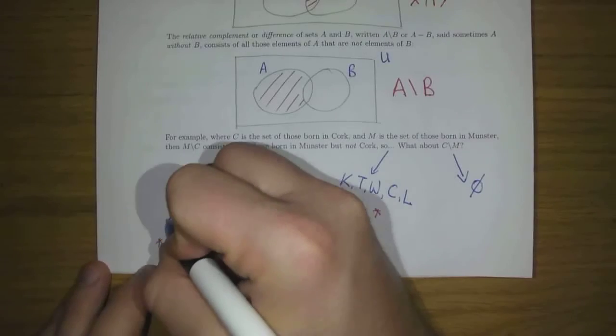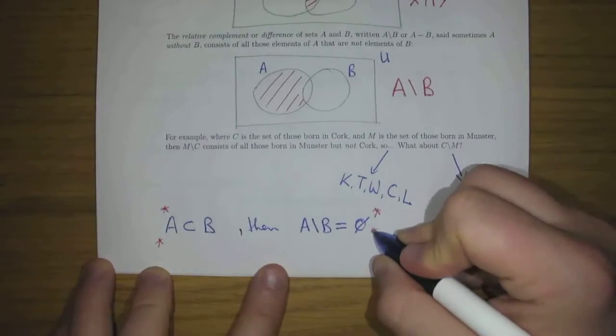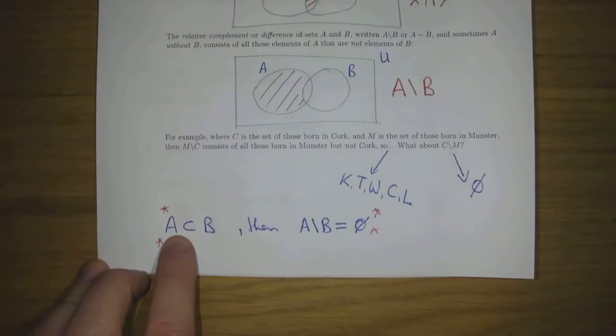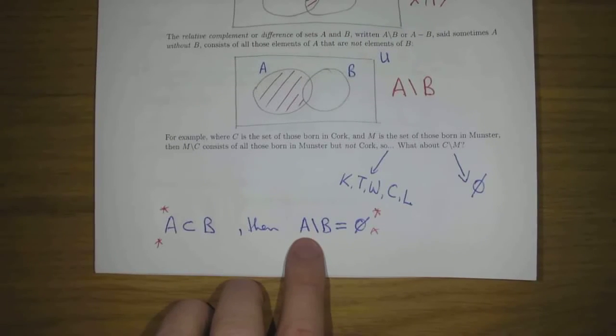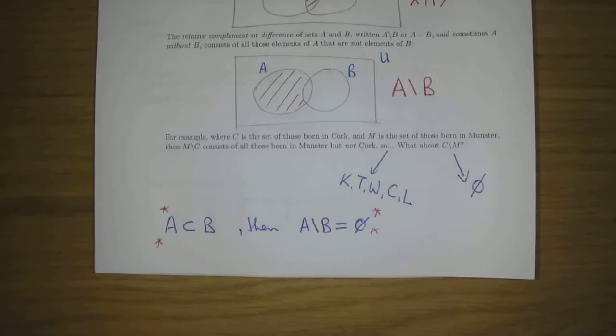This says everything that's in A is also in B, and this gives you everything that's in A and not in B. But that's not possible because, I won't write any more here because I know it's a little bit confusing, but you should be able to understand this.